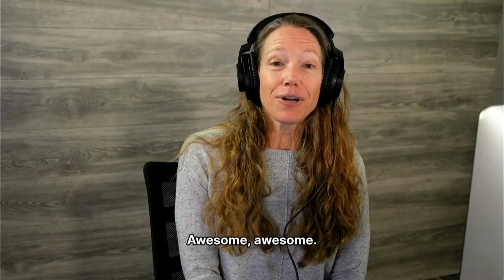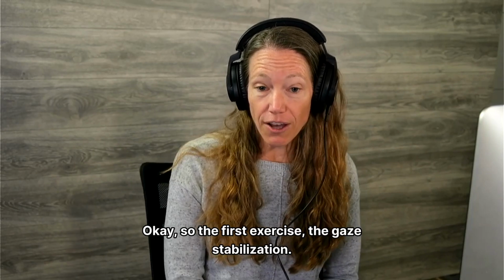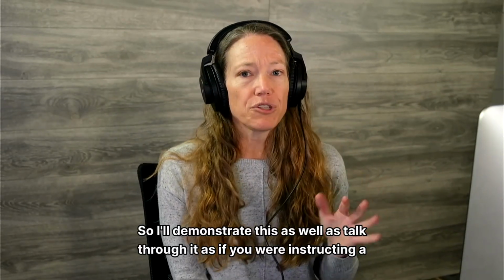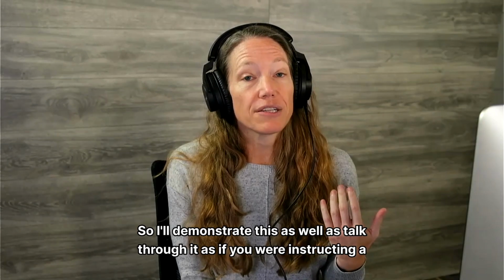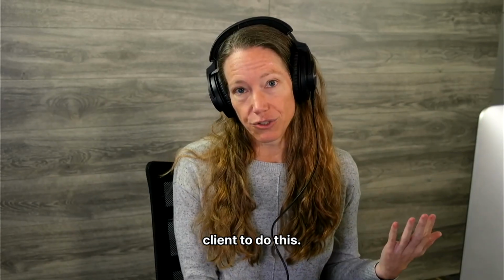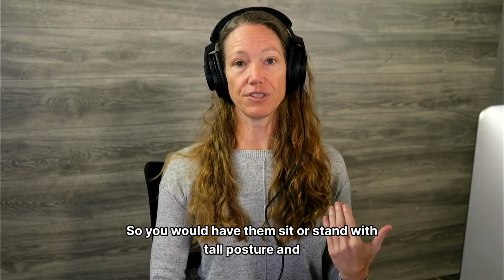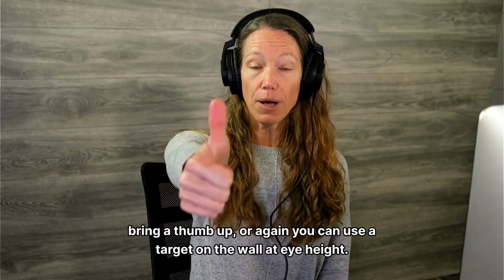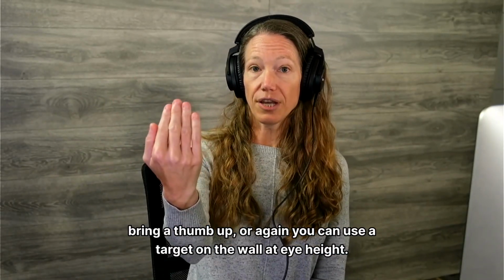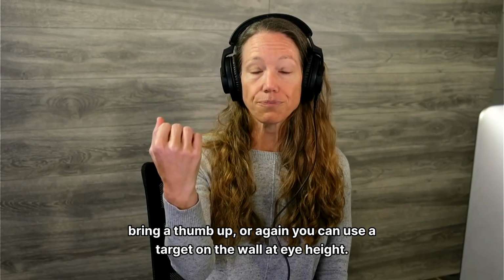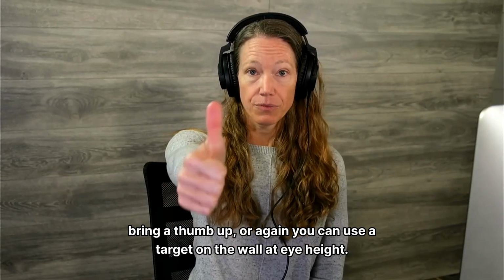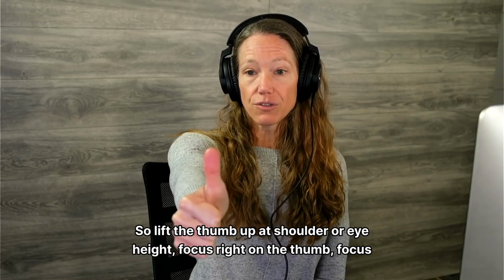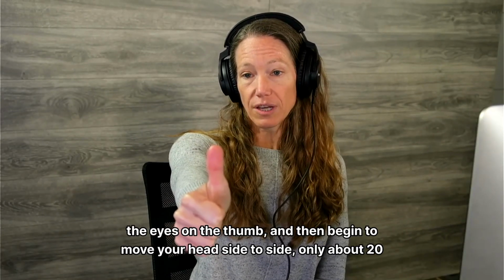Awesome. Okay, so the first exercise, the gaze stabilization. I'll demonstrate this as well as talk through it as if you were instructing a client to do this. You would have them sit or stand with tall posture and bring a thumb up, or again, you can use a target on the wall at eye height. So lift the thumb up at shoulder or eye height. Focus right on the thumb. Focus the eyes on the thumb.